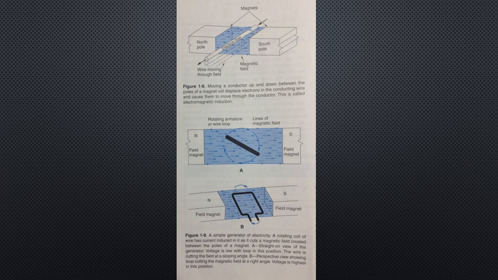Electromagnetic induction. When a conductor is moved across a magnetic field, as shown in figure 1-8, an electromagnetic force is produced in the conductor. If the conductor forms a closed loop or circuit, the EMF will cause a current to flow around this loop. This is referred to as electromagnetic induction. In a generator, conductors form loops or circuits that are moved through a magnetic field. This creates a source of EMF. See figure 1-9.